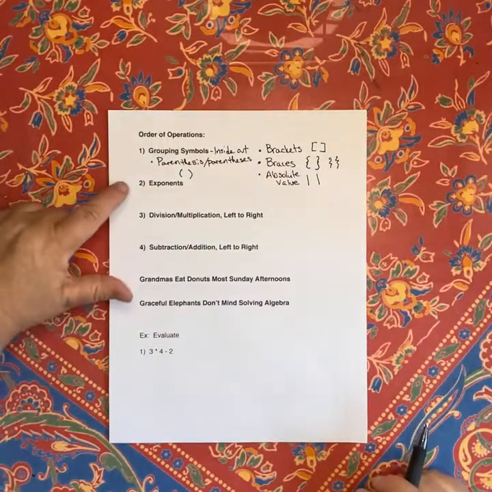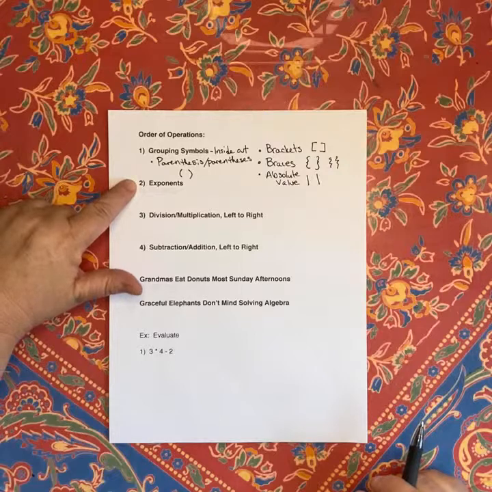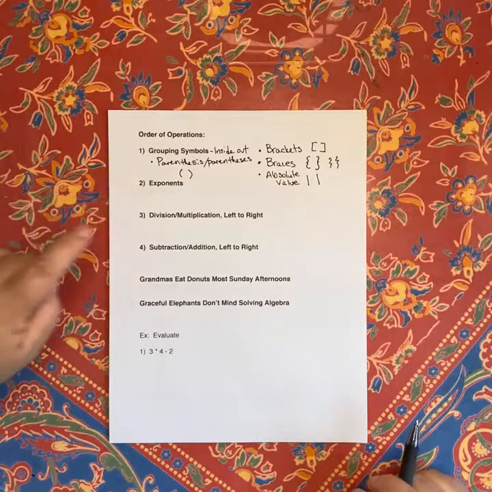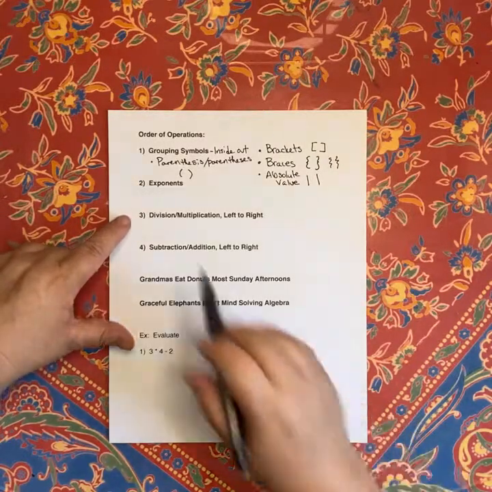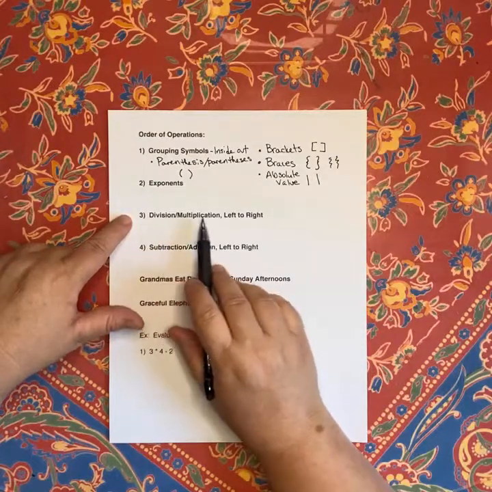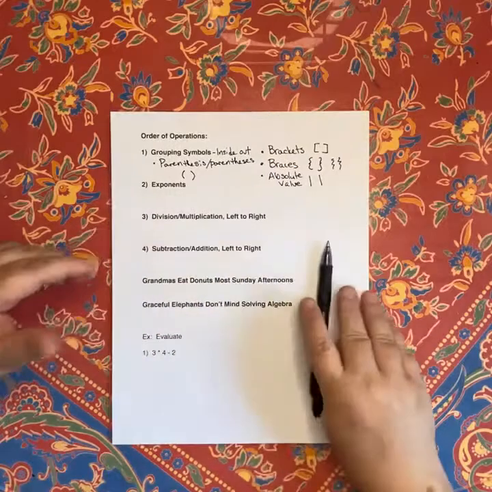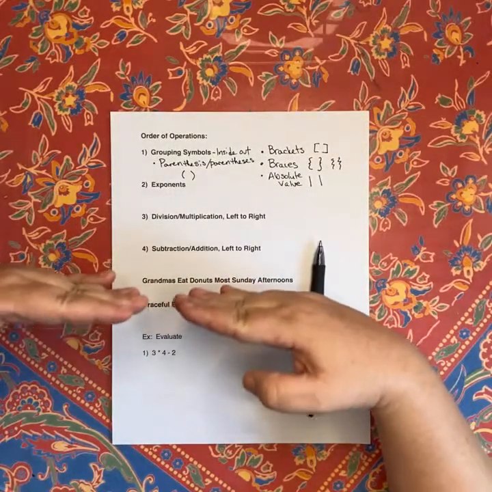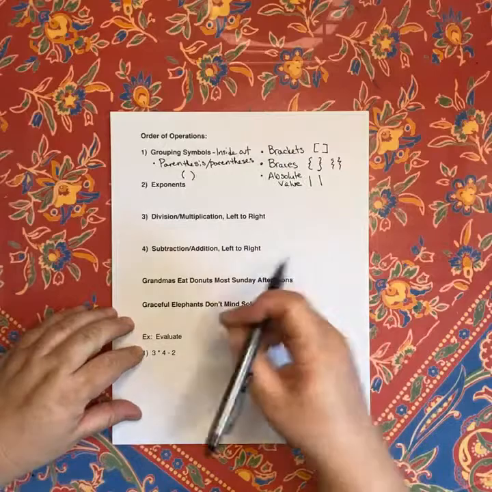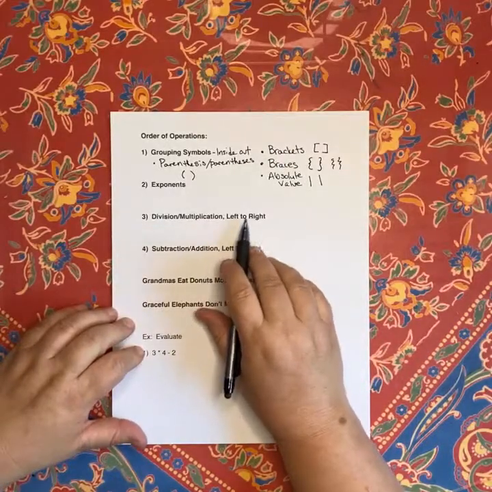Second thing we do is if you see any exponents, you got to do the exponents next. The third level, and you'll notice that frequently people write multiplication first. I reverse this order to make it clear. Division and multiplication, because they're so related, they're at exactly the same level. And the way we decide which one happens is we go left to right.